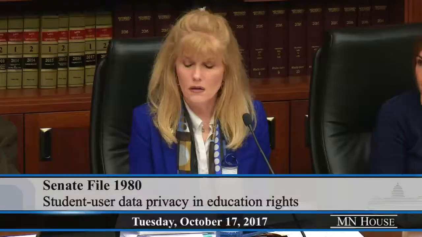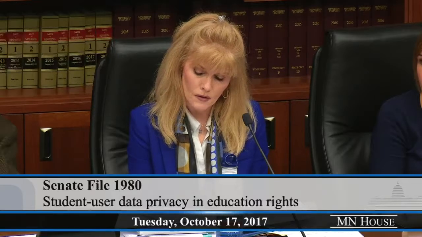So this, to Ms. Pontius's point, recognizes that we're in a different area here than the previous law covered. Any other questions from members? All right, seeing none, thank you.